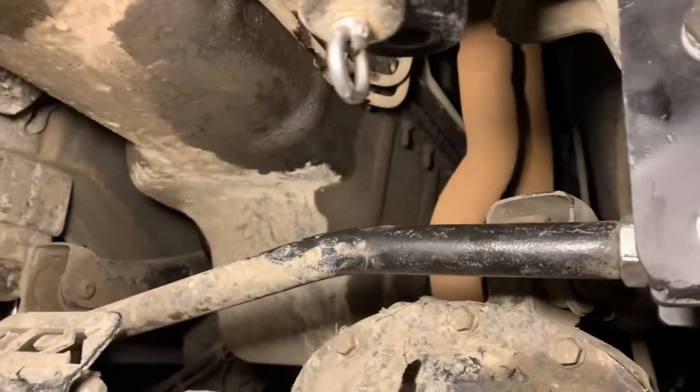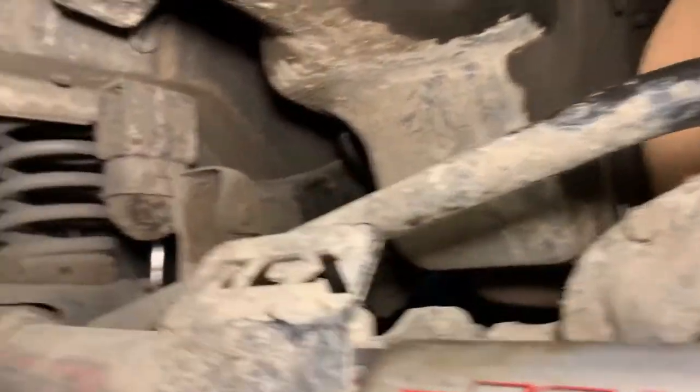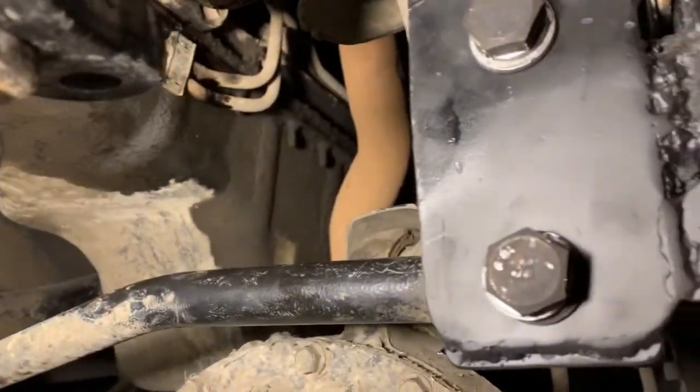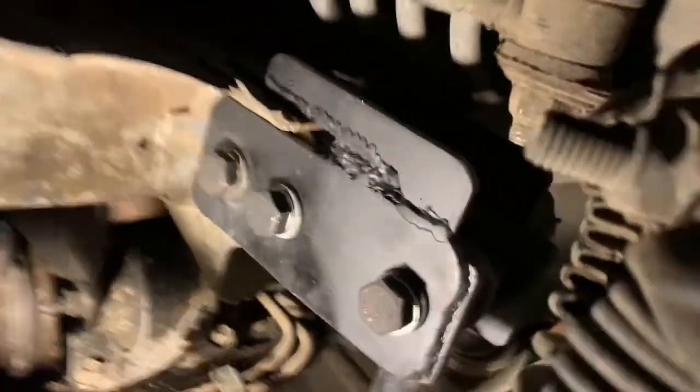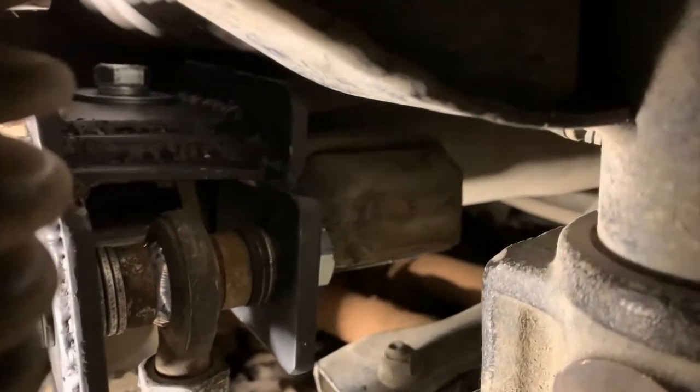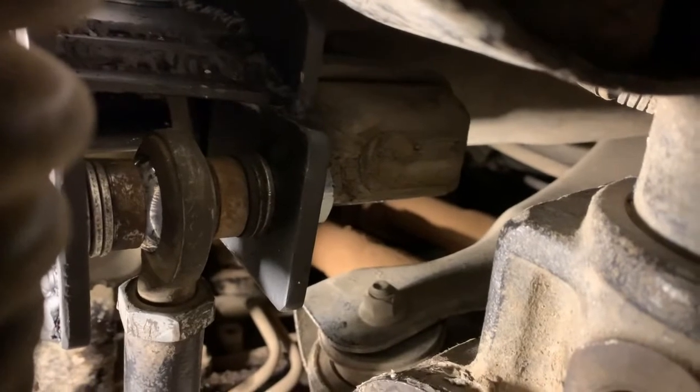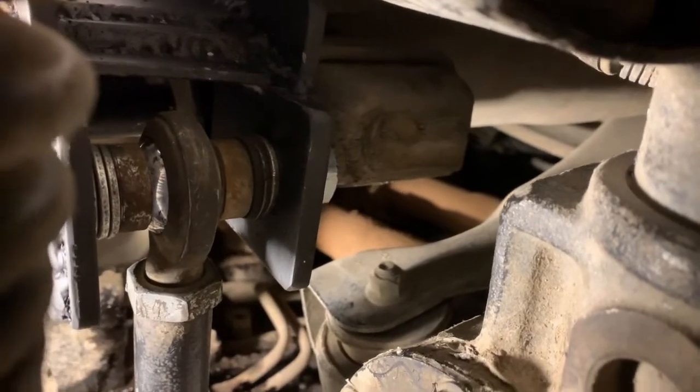There, here it is, the track bar mounted right here. There you go. Added some washers on the side to keep it centered, but anyhow, this is it.